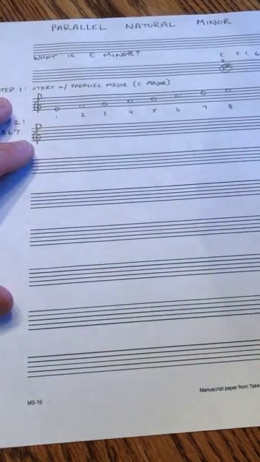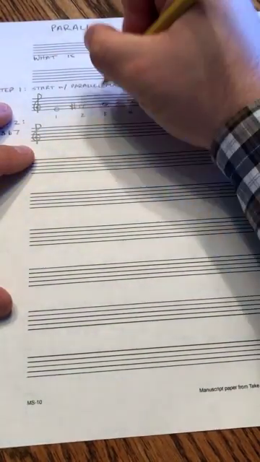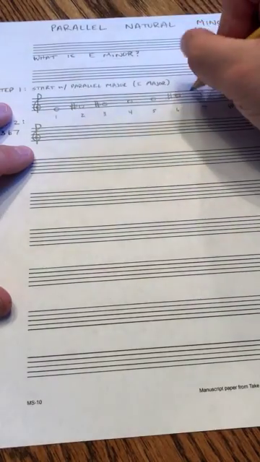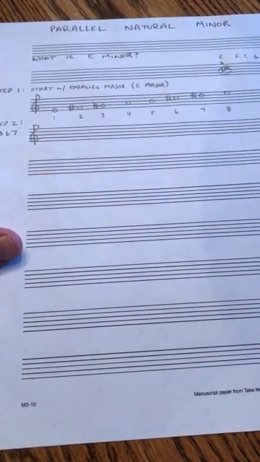Now we're going to add them to the scale. Fat, and I'll move my arm in a second. Cats go dancing. There we go. The full E major scale in all its glory.